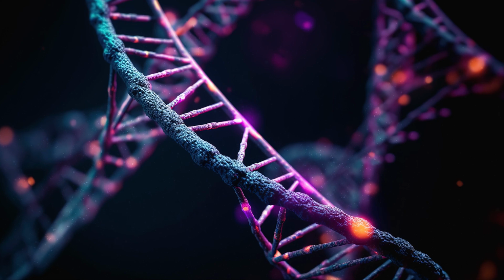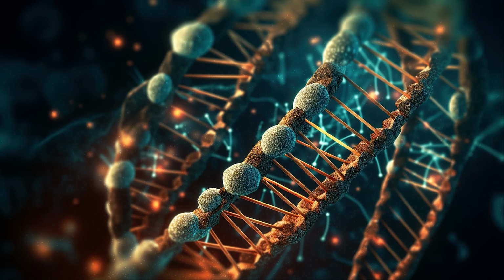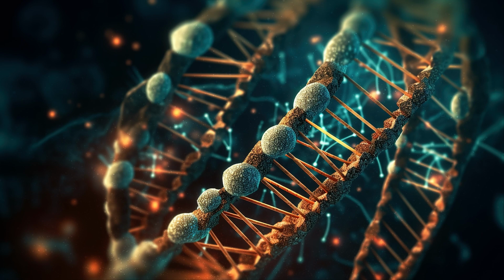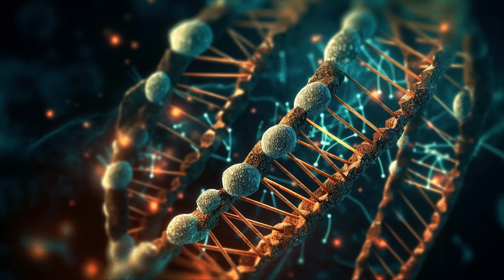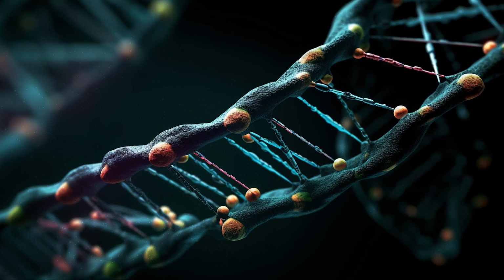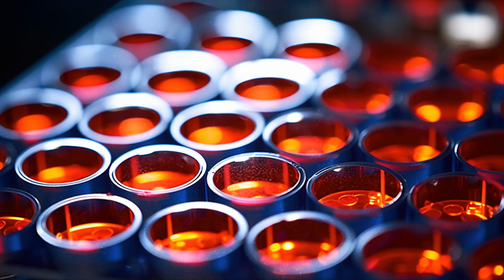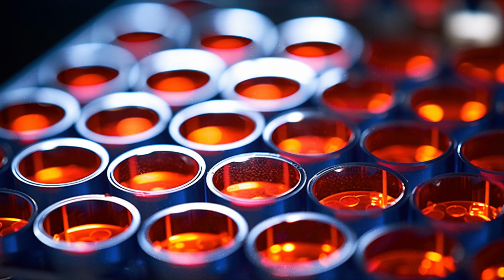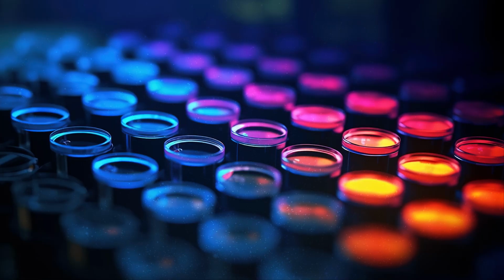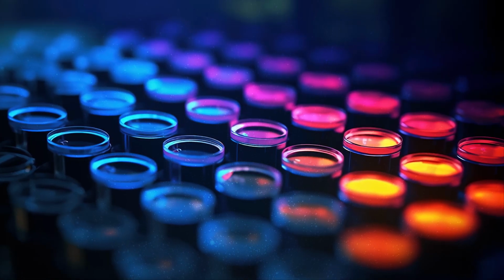However, the use of artificially synthesized DNA also raises ethical and safety concerns, particularly when it comes to creating organisms with potentially harmful properties or unknown effects on the environment. As a result, the use of synthetic DNA is heavily regulated in many countries, and researchers are required to follow strict guidelines and safety protocols when working with synthetic DNA.